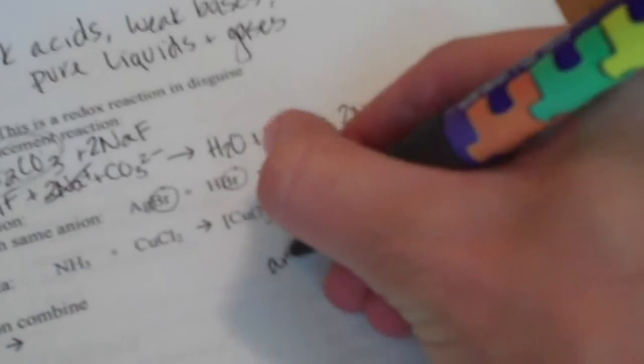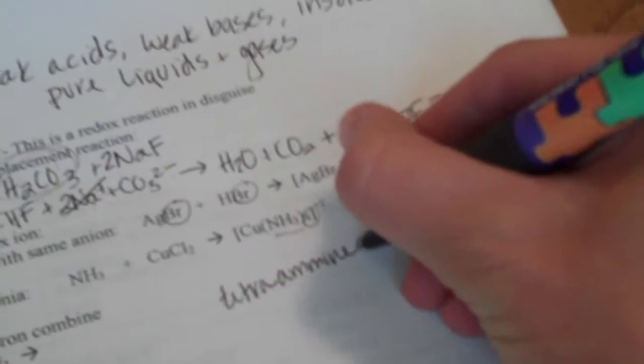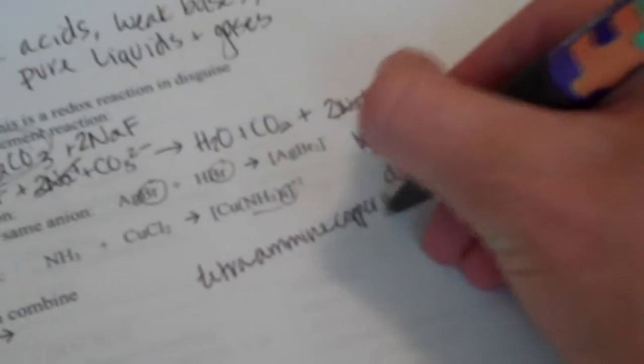So we have NH3, when it's in a complex ion, is called an amine. Okay, you have 4 NH3s, so this is tetraamine copper, and then you need to figure out the charge. So this is going to be a 2.